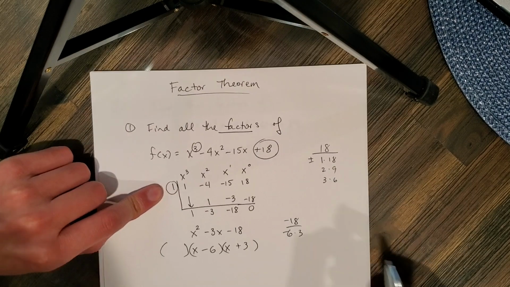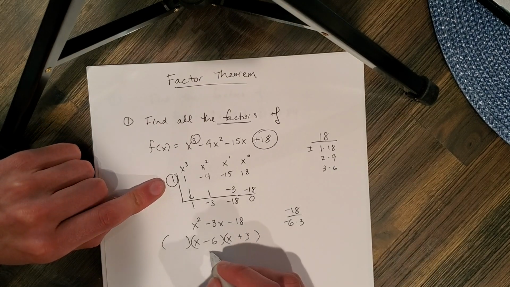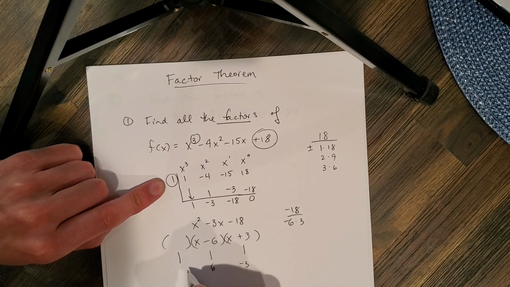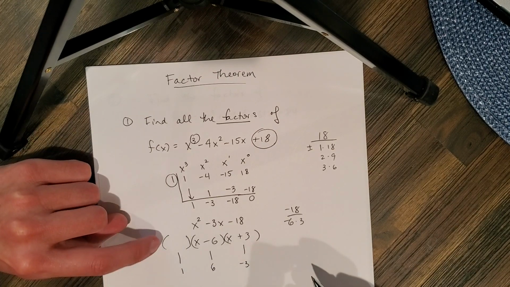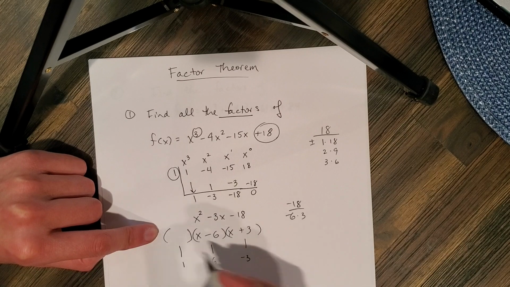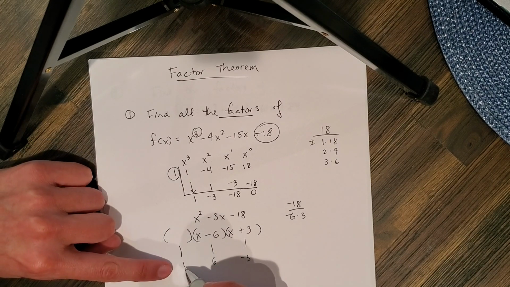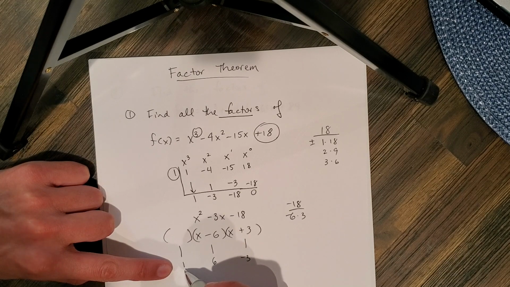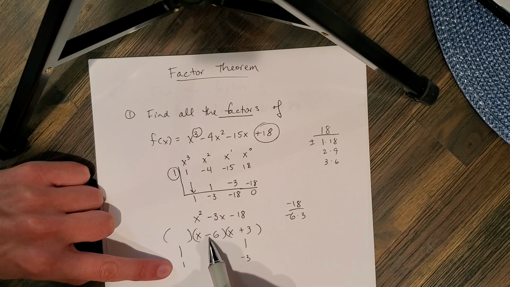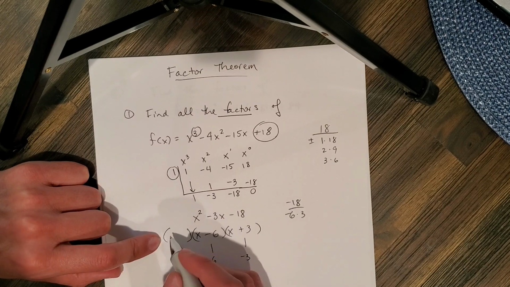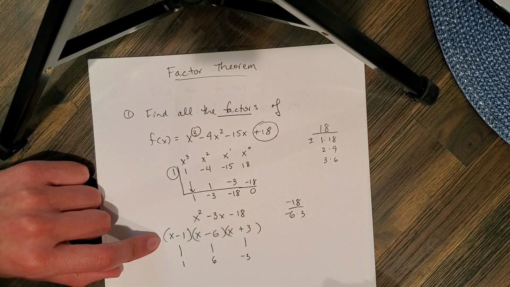Now remember, our roots would come from here. So this is 6, this is negative 3, and then this is 1 right here. So what should I put inside the parentheses? Which factor should I write here, which would give me a 1 as a root? Well, notice, this is negative 6. My root is positive 6. Positive 3, my root is negative 3. So this should be x minus 1.